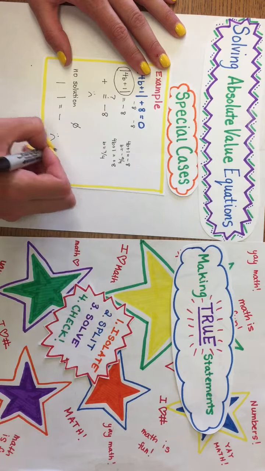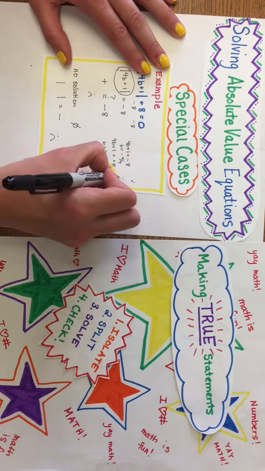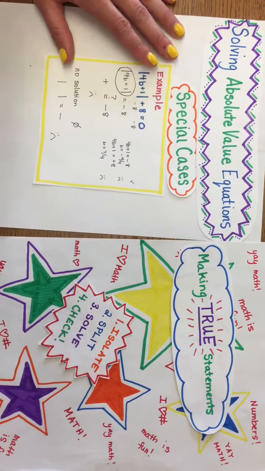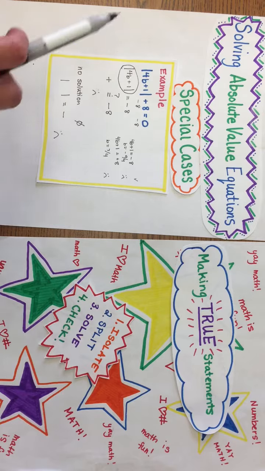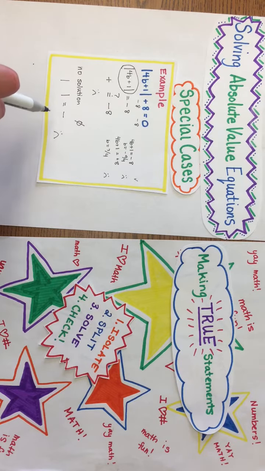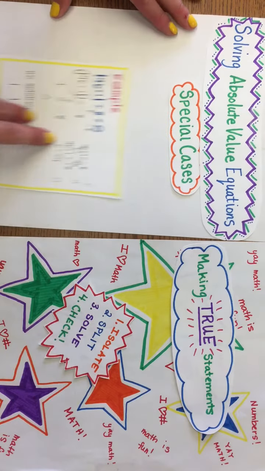When you checked these, both of them would have given you statements that aren't true. So you would have found that there was no solution anyway. But anytime you get an absolute value is equal to a negative number, you are welcome to stop and say that's impossible. It is no solution. So that's our first special case.